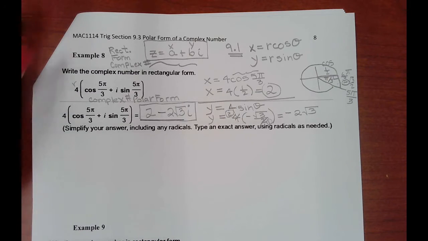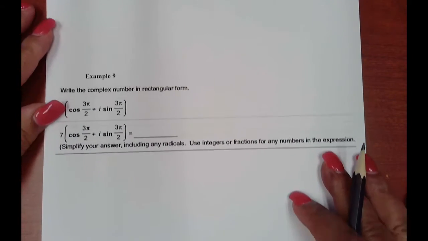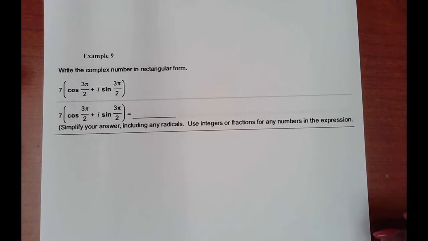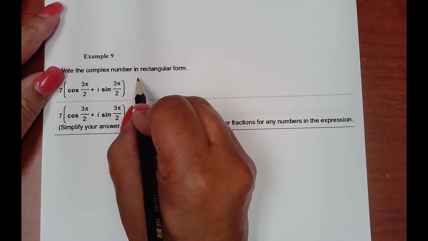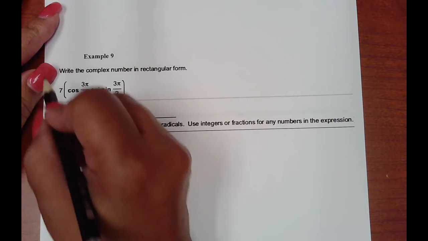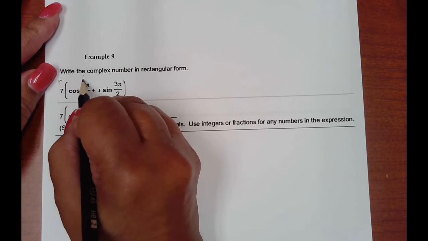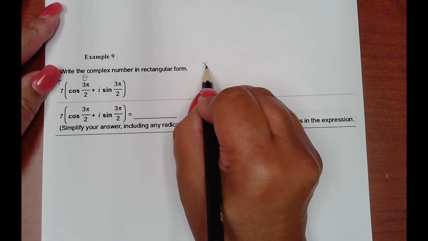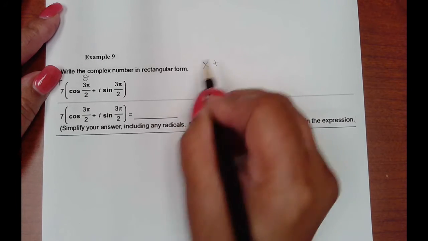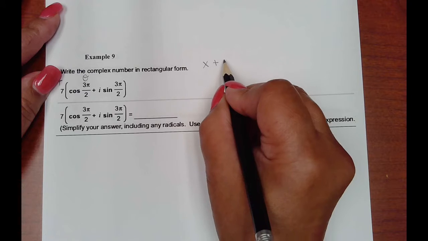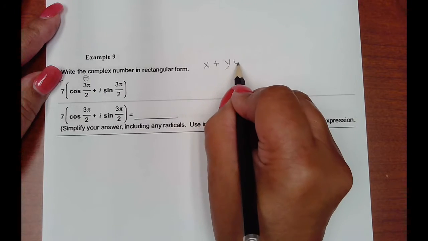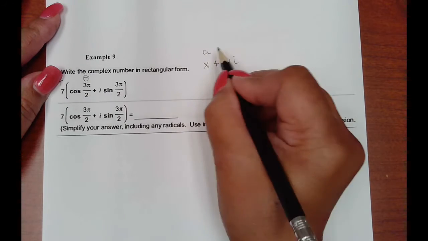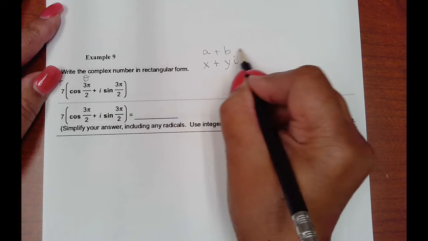Okay, moving on to example 9. In example 9, same thing. You're wanting to find, this is in polar form, so you have r and you have theta. You want to get this complex number in this form because it's the same thing as it being written like this.